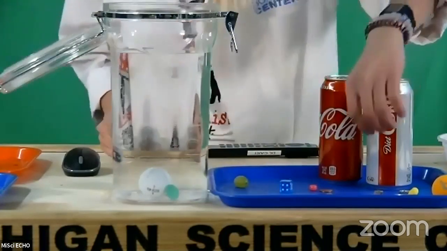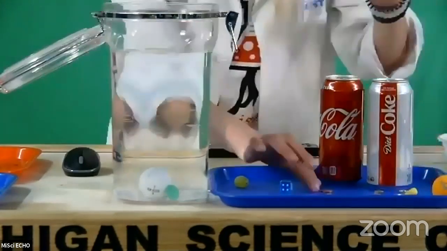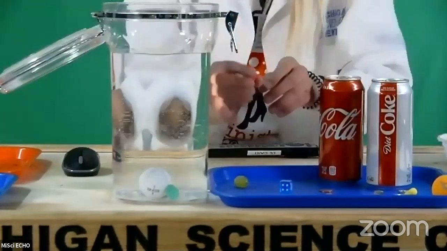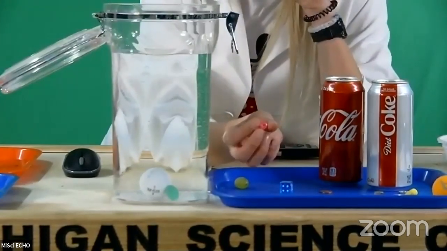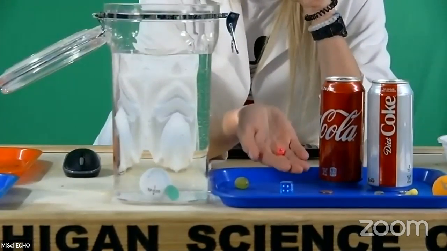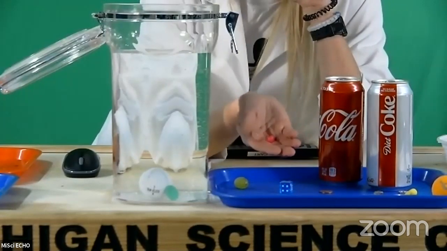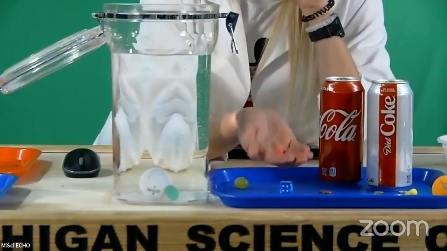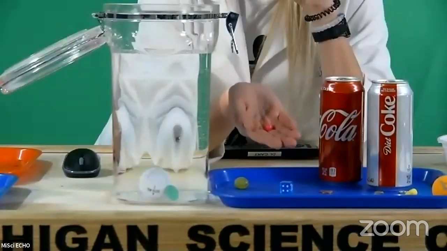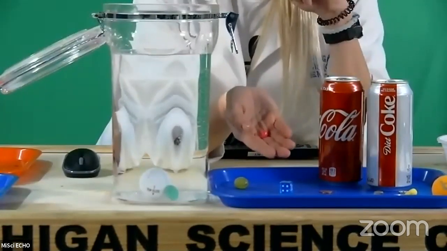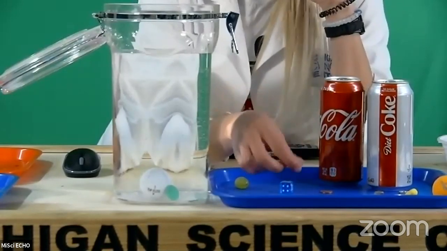All right, let's go ahead and test a different object. So I've got another plastic object here. I've got another bead. So this is just a plastic bead that you would use for bracelet making. Tell me, what do you think about the plastic bead? Think about what we've learned so far. I'll tell you it's pretty lightweight. Do we think sink or float? Sink or float? Tell me in the chat.